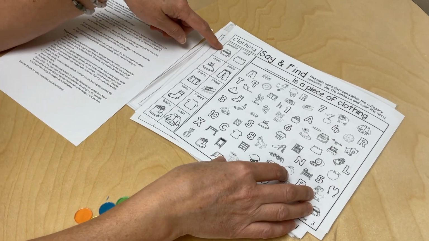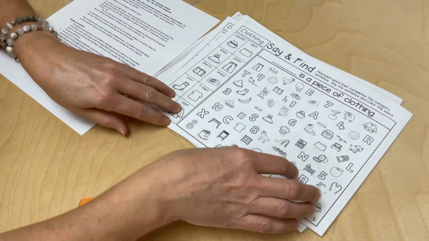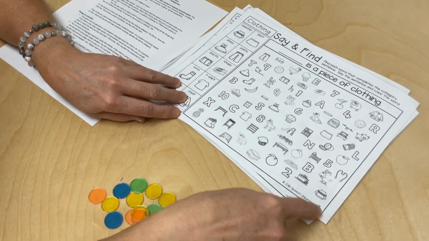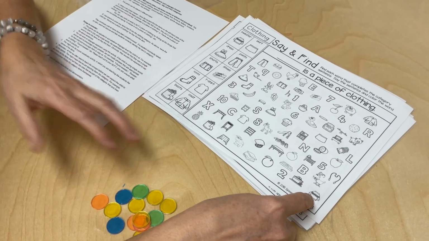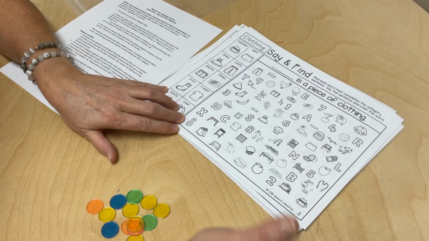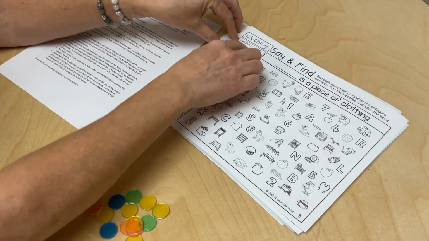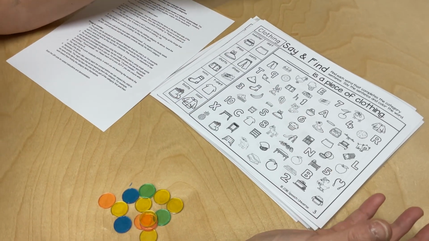And you're like, yeah, sweater is a piece of clothing. So you're saying the sentence, and then let's find the sweater. So the child looks and looks and looks and like, oh, there's the sweater. Perfect. So if you're using your dry erase marker, you can have them circle it or scribble it out or whatever they want to do, put an X on it. And then once you've found all of these items within the bigger picture, then it's complete.